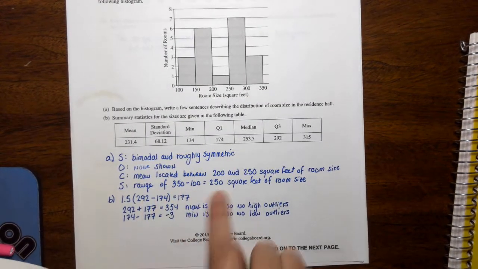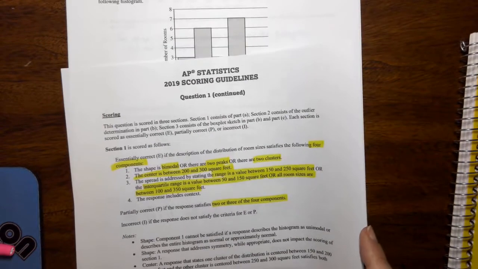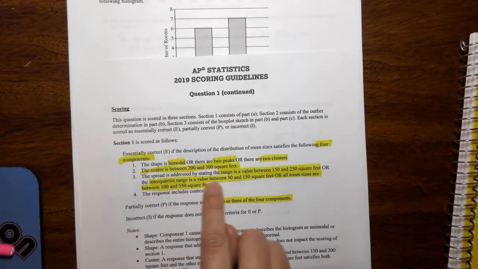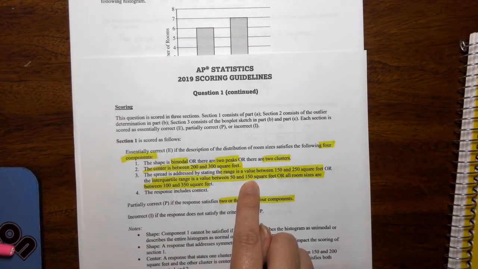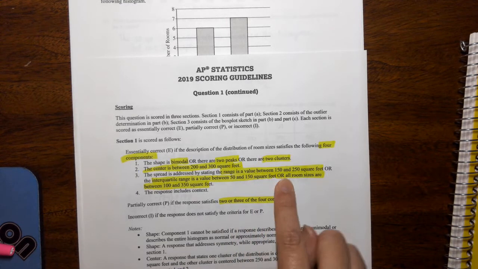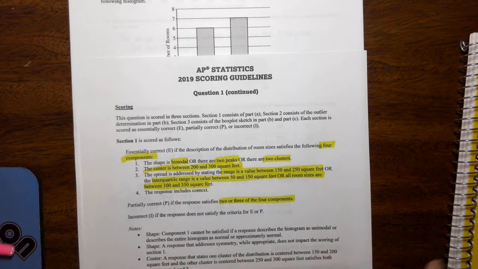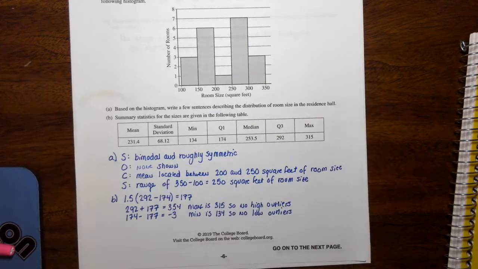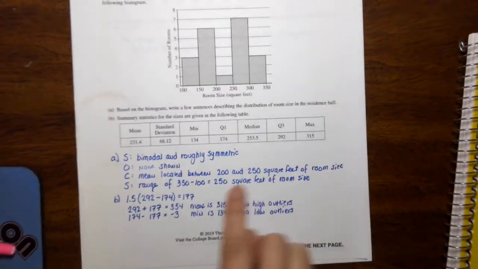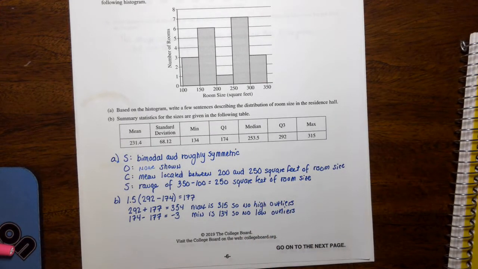I did my range was 250. Or the IQR is somewhere between 50 and 150. Or all room sizes are between 100 and 350. And then there is some context included, so that's where I have my square feet of room size. I certainly learned my lesson there.